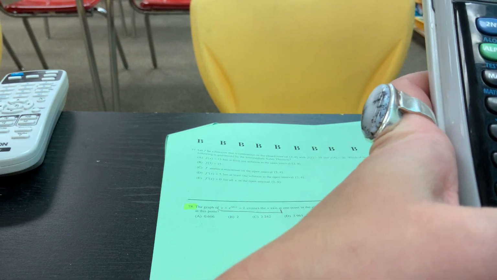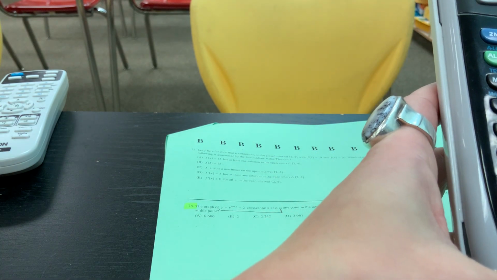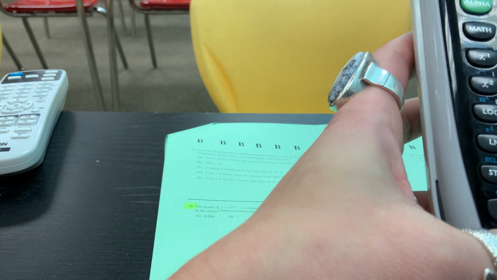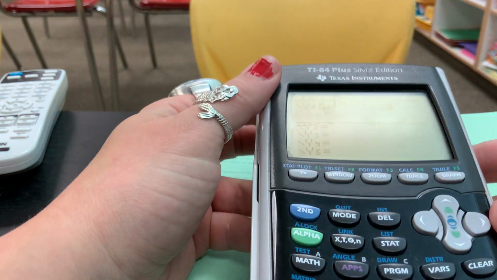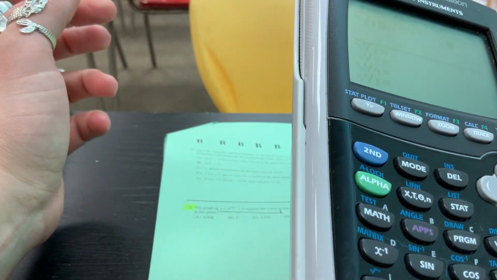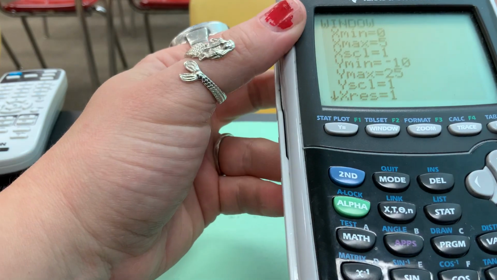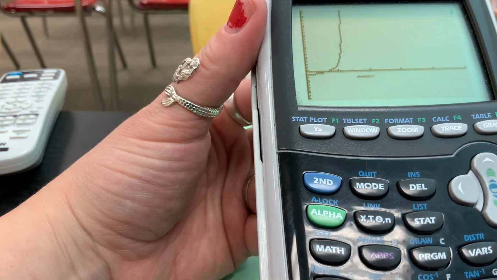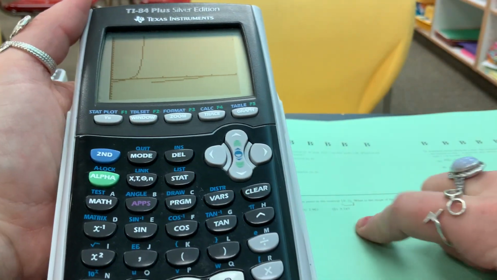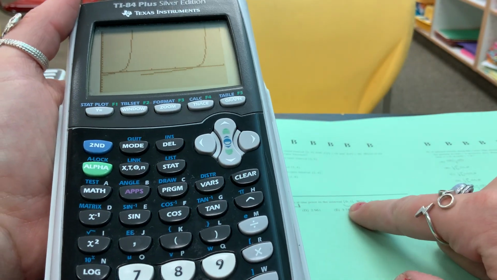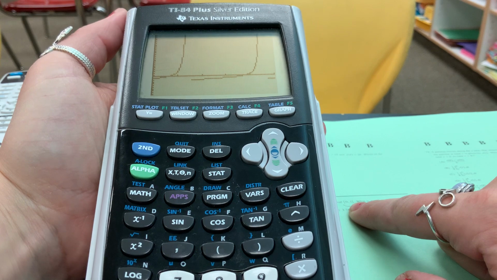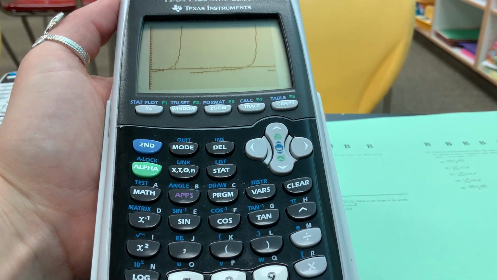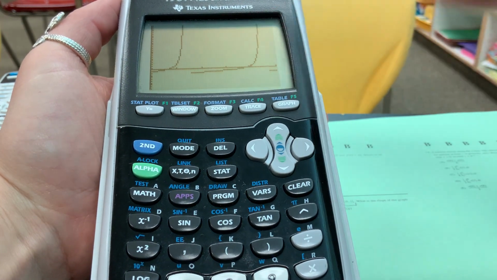e to the tan x minus 2. Okay, so just type it in. That graph should be fine. So it says where it crosses the x-axis in the interval from 0 to 1. Okay, so that would be the point right here.